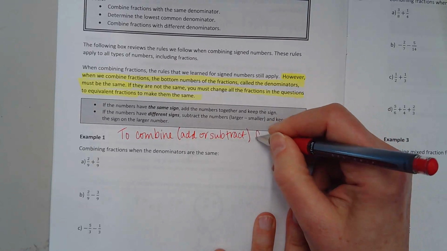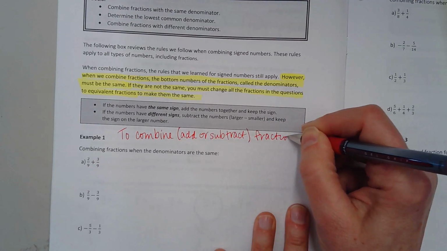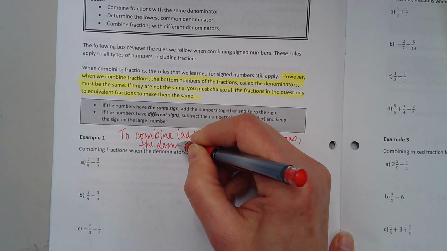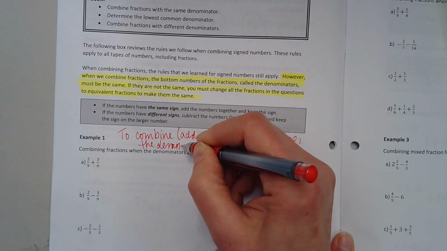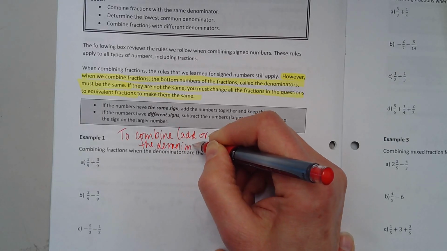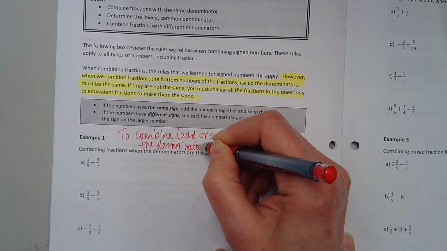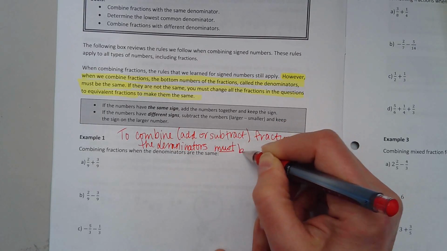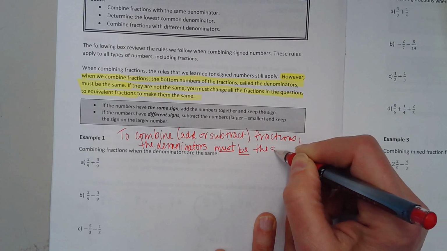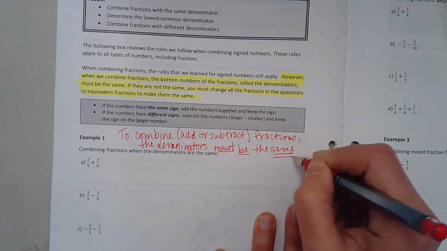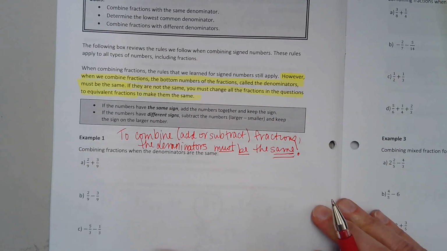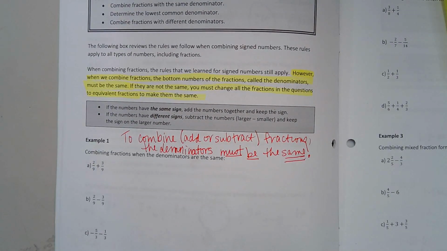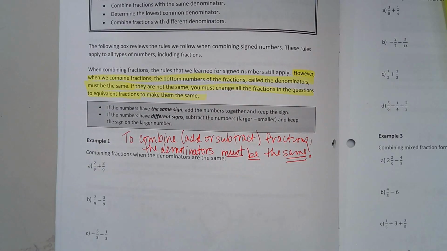To combine fractions, the denominators must be the same. And if they're not the same, we don't just skip the question and move on. We have to convert them to be the same, right? That's where the extra work comes in with fractions.